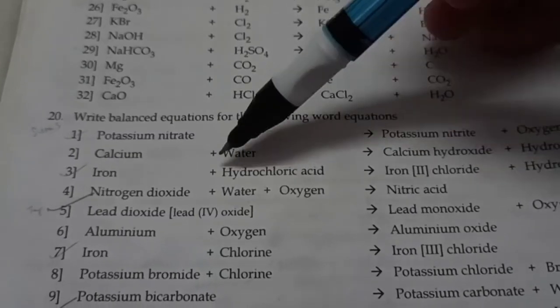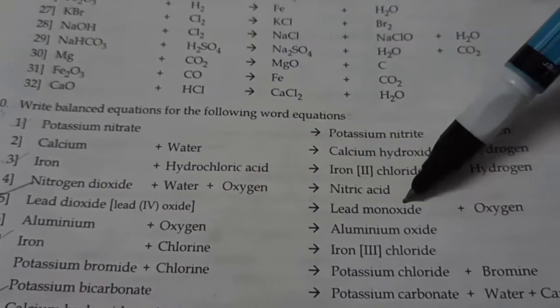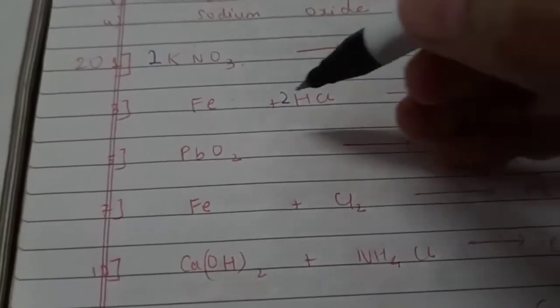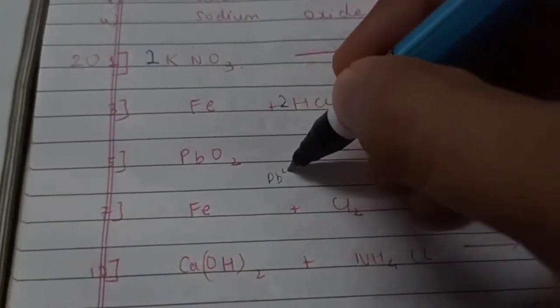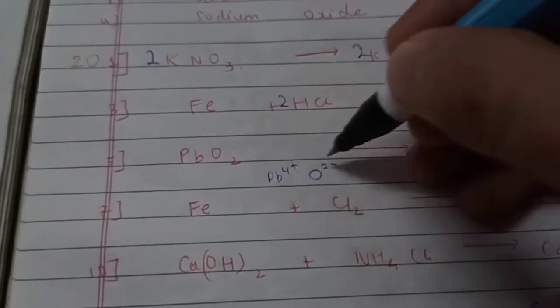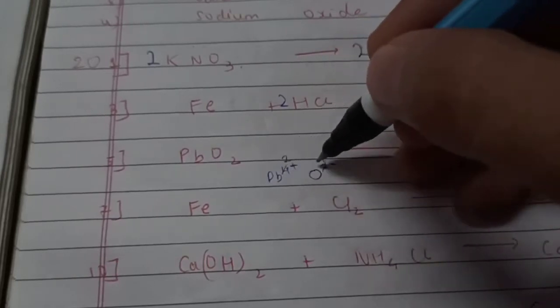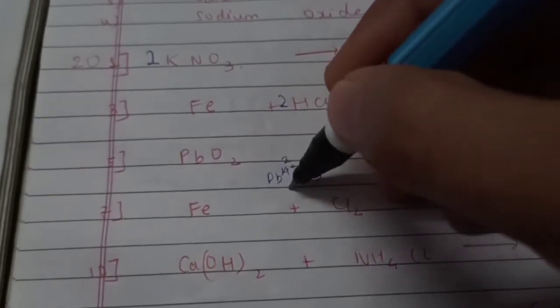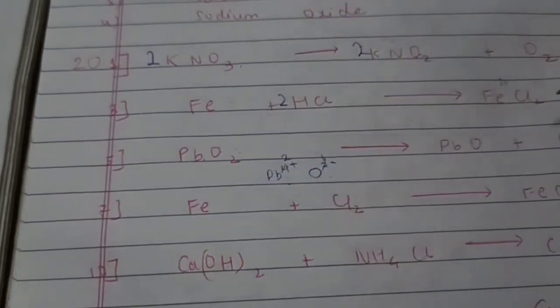Next, let's do lead dioxide or lead 4 oxide. Note the variable valency is given. It gives you lead monoxide plus oxygen. So lead 4 oxide, you can do it mentally or in the rough work. We have Pb4 plus. And oxide is always O2 minus. So first we have to reduce it. So 2 1s are, 2 2s are. Remember, whenever we can cancel stuff, we should. Then 2 goes out here and 1 goes out here. And that's how I got PbO2. If your molecular formula is wrong, then the whole equation will become wrong.